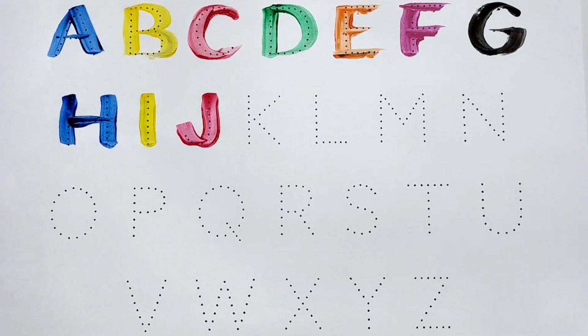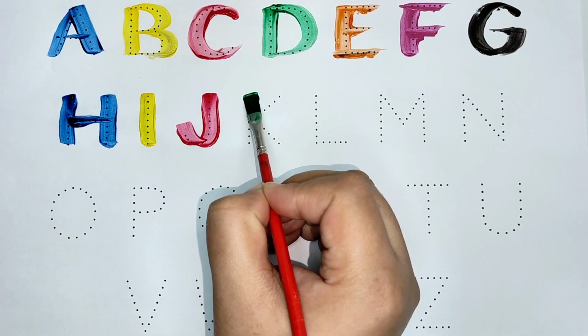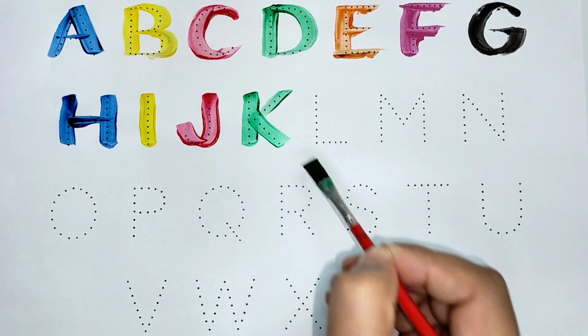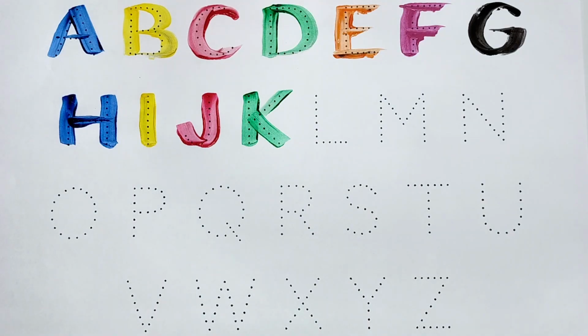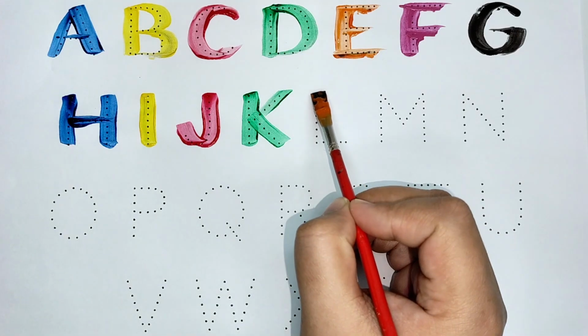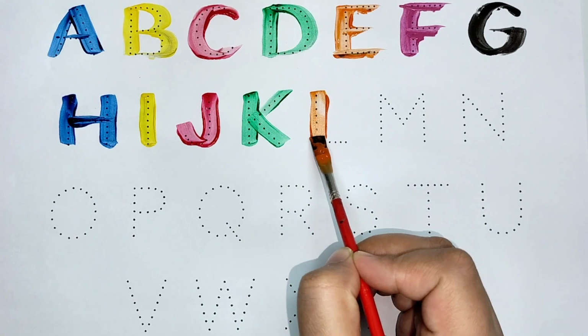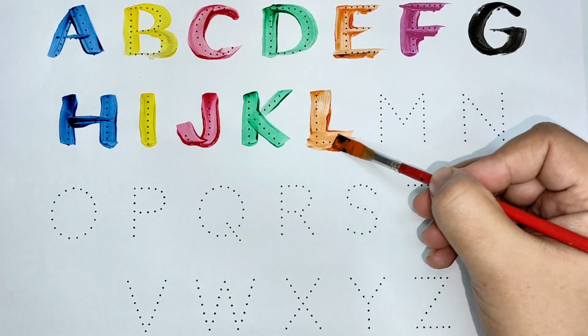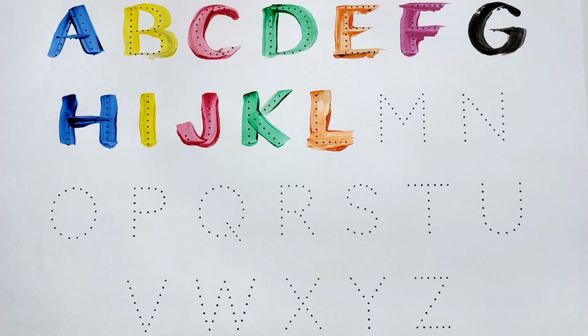So kids, next we have an uppercase letter K. Can you tell me what color is this? Alright, so an uppercase letter K is green in color. You're right, bravo! So kids, next we have an uppercase letter L. Let's write an uppercase letter L. Can you tell me what color is this? This is an uppercase letter L, and uppercase letter L is of orange color.